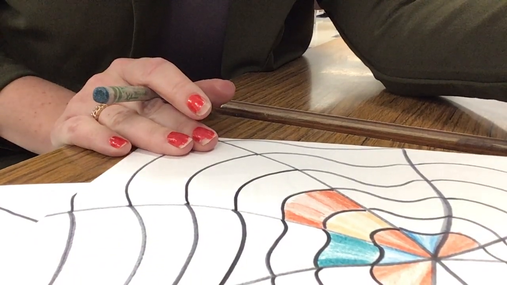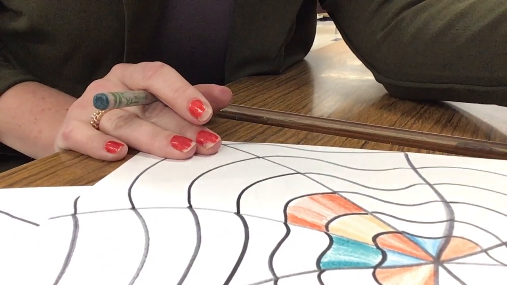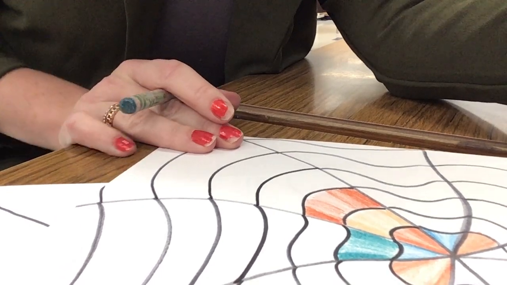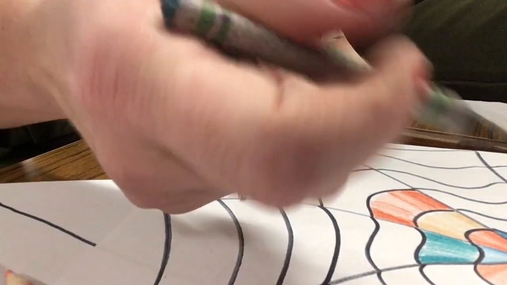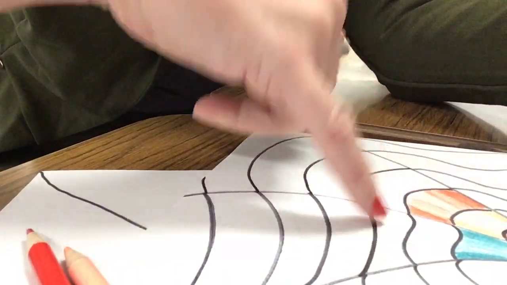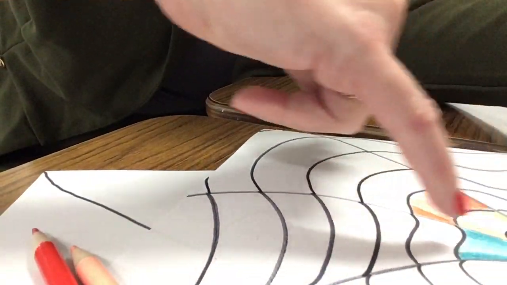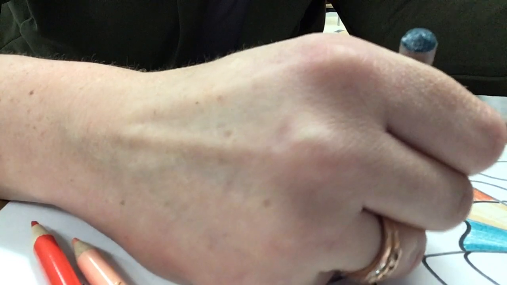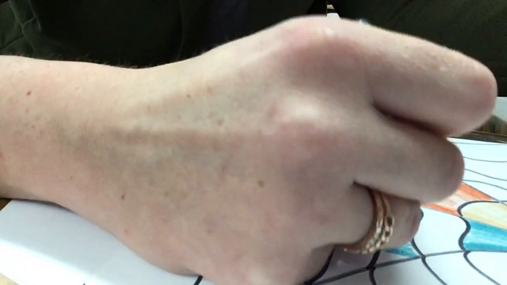All right, and if you don't want to pick up and put down your coloring utensil every single time, you can do this. You can just keep using the same color by skipping a space. So blue, green, blue, green. That way you're not setting down your pencils or crayons quite so often. You can get finished with one color completely before you pick up a different color.